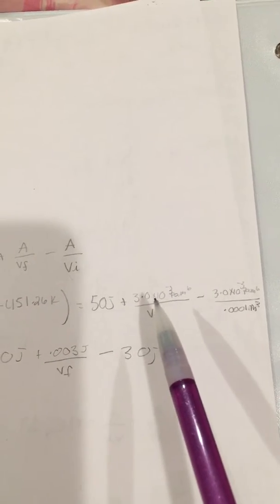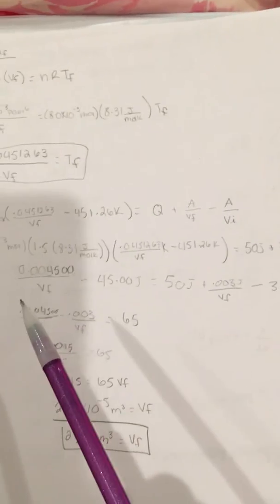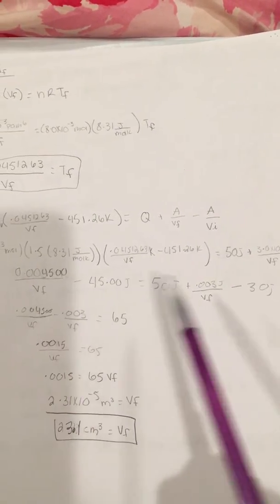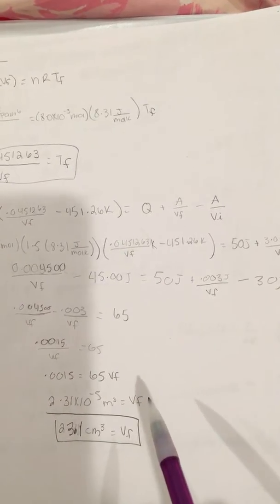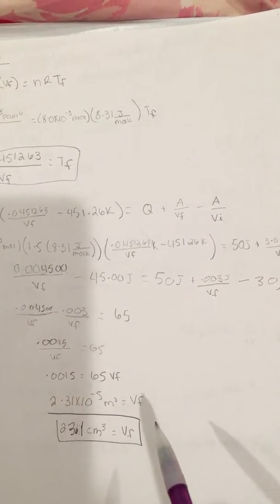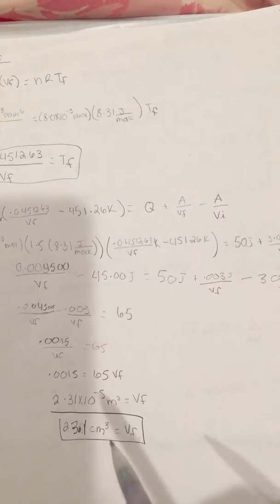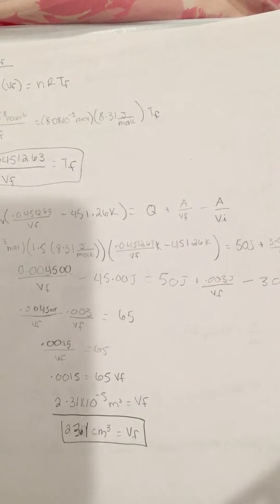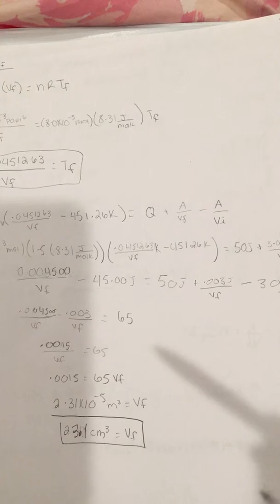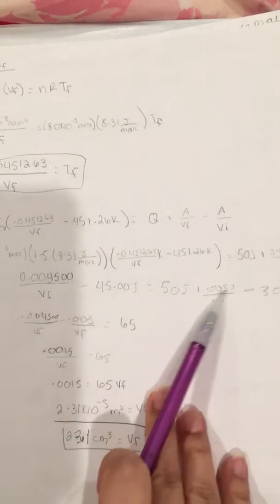And we just plugged in our A value and our initial volume in terms of meters. So once we simplify all of this out, we can solve for the final volume, and we know that it's 23.1 centimeters cubed, and that's after converting back to centimeters since our volume was given to us in centimeters cubed, but we converted to meters.